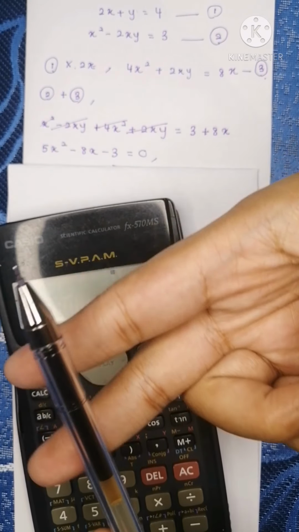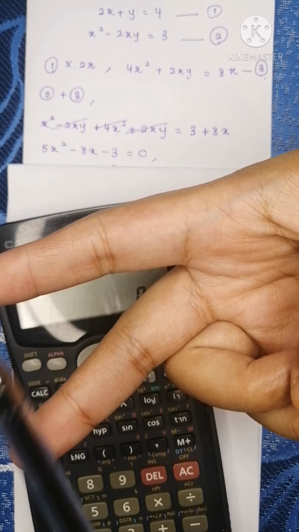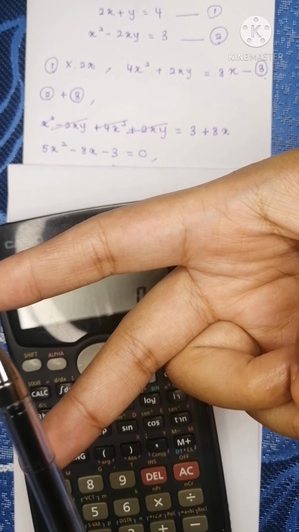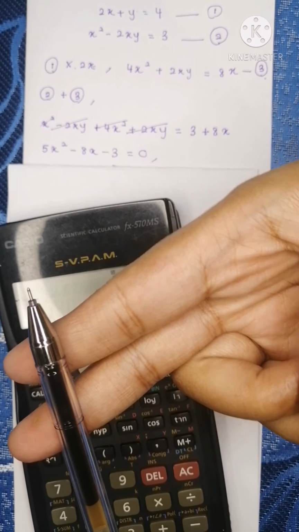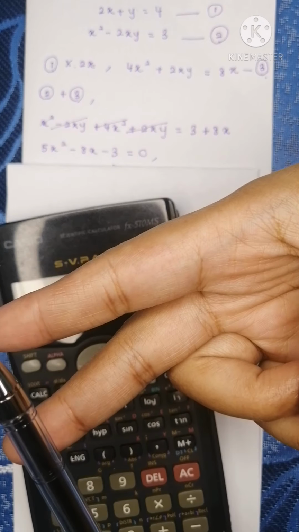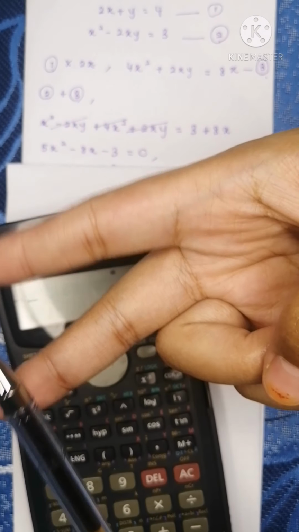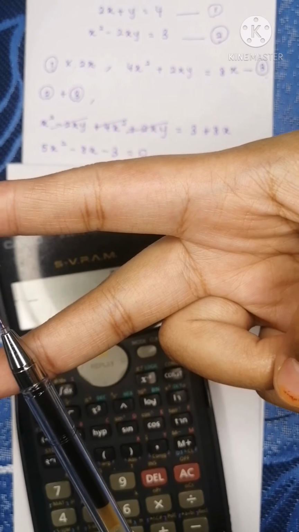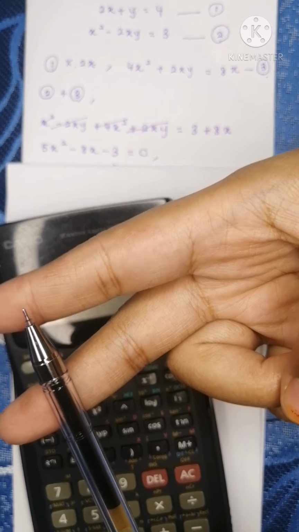These are the two new methods that you already learned in your previous chapter. So remember. Apart from these two methods, you can choose either one. For me, completing the square is a little bit complicated, so you can just use the formula.